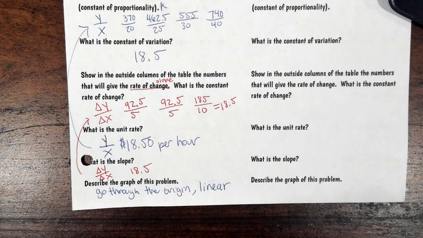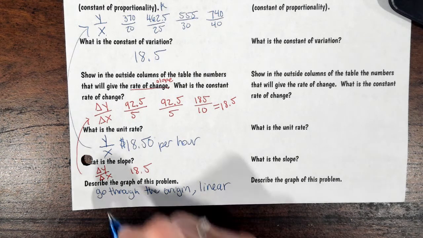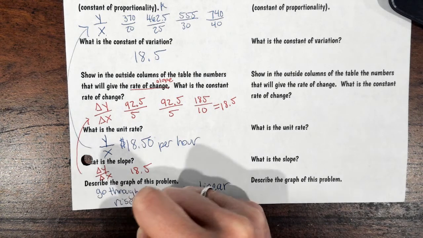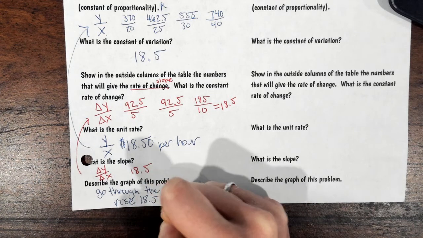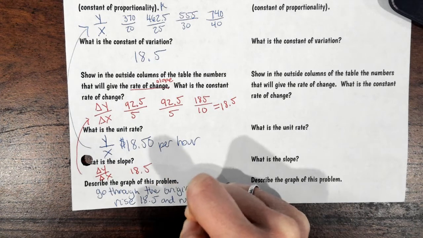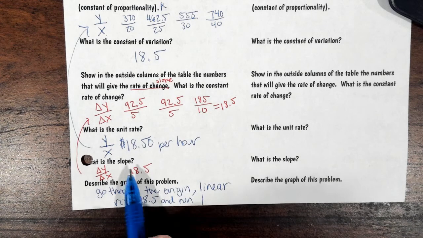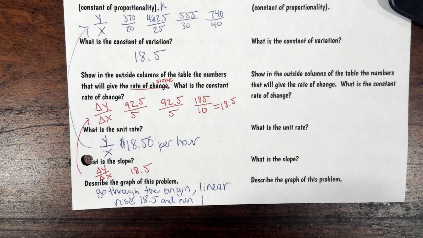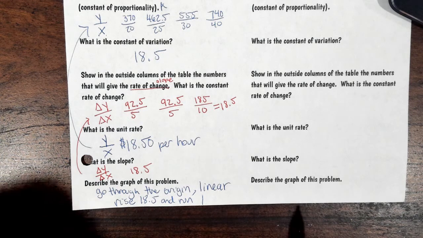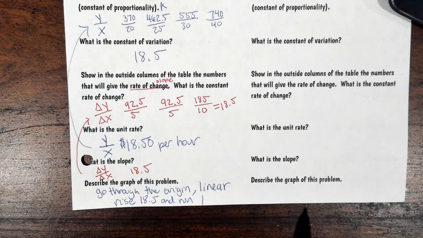And we know our slope is 18.5. So we know it's going to rise 18.5 and run 1. That's our slope, our rise over run. So we have a pretty good idea just from looking at parts of that table and doing some math with it exactly what our graph is going to look like.